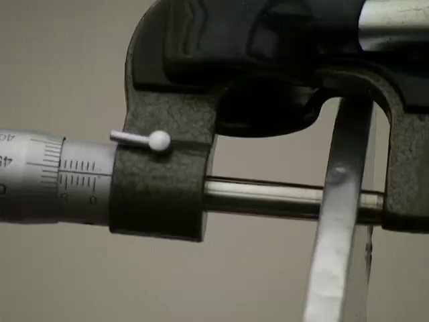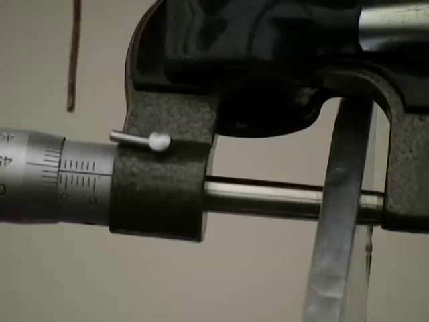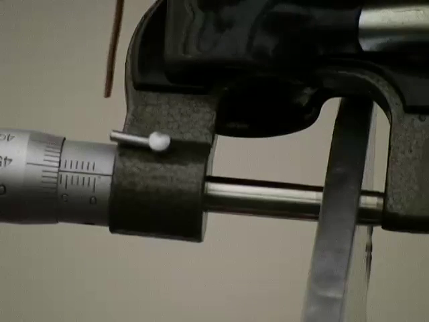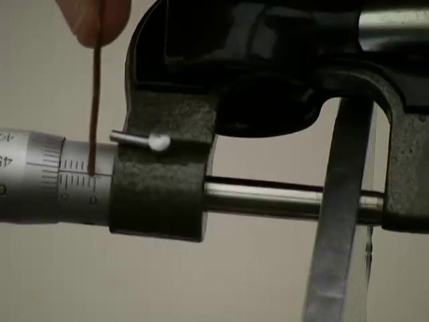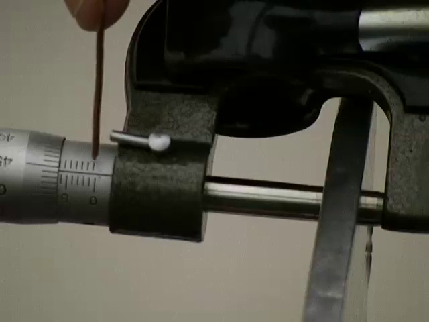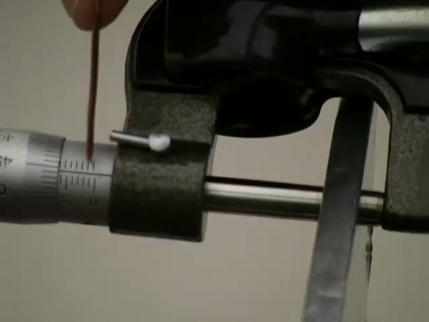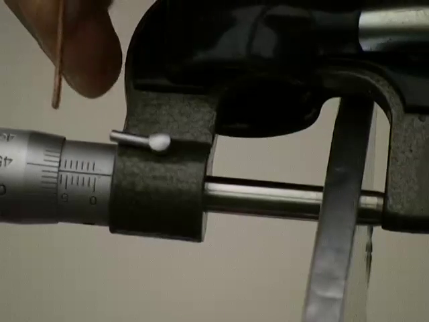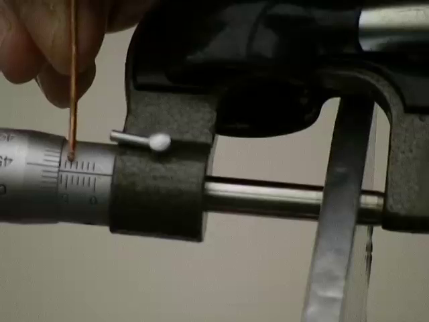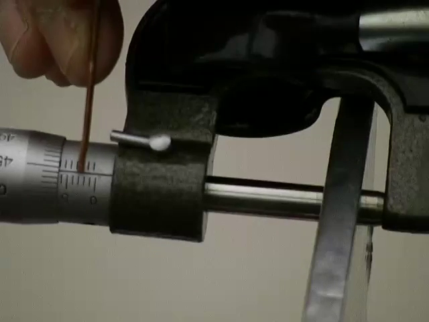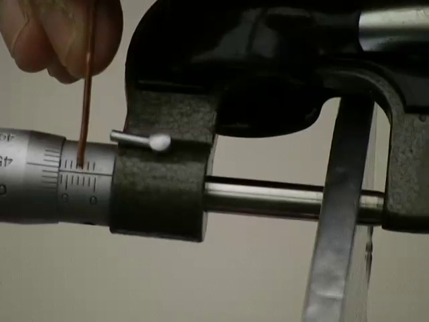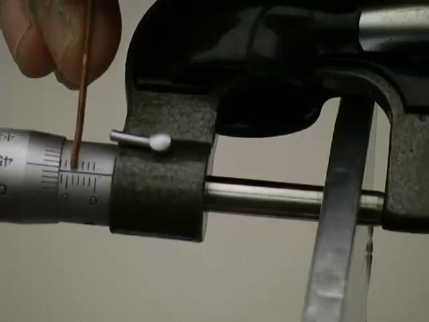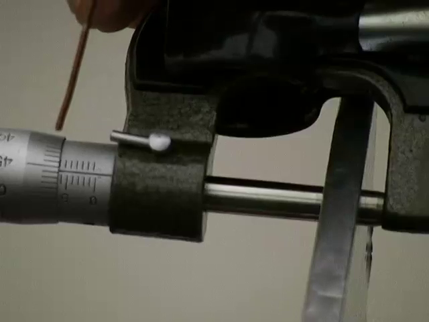To do that, you've got to start here. If you notice the linear scale, this is 0, this is 0.5, 1, 1.5, 2, 2.5. That's how the reading goes. So all these are 0.5s. If this is 2, this is 2.5, 3, 3.5, 4, 4.5, 5.